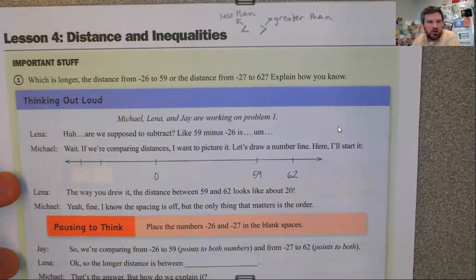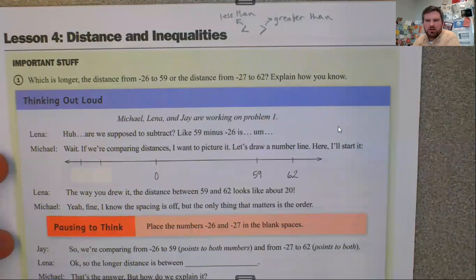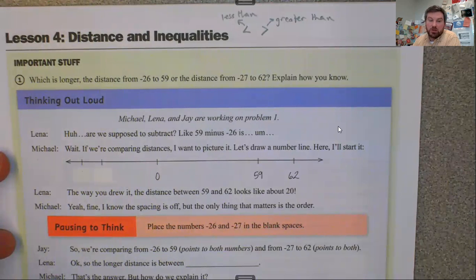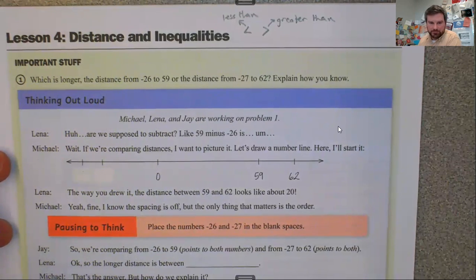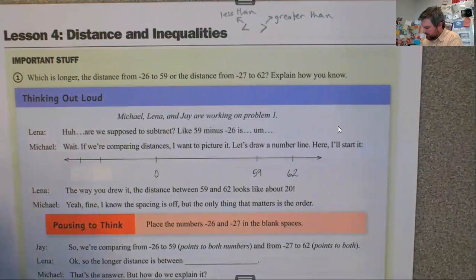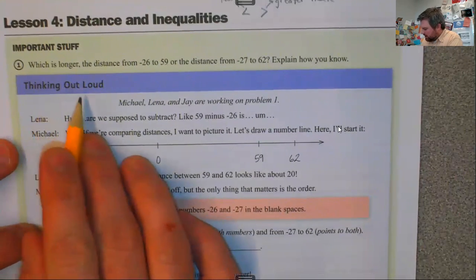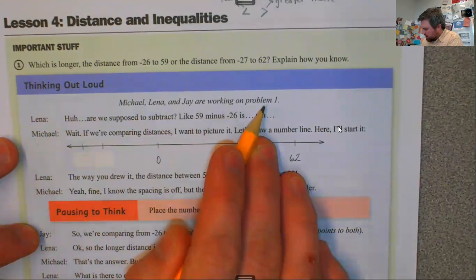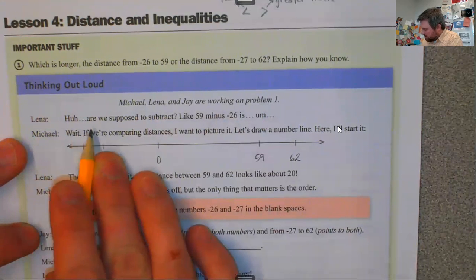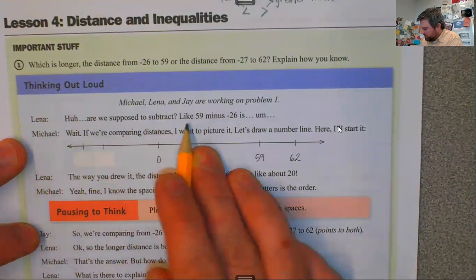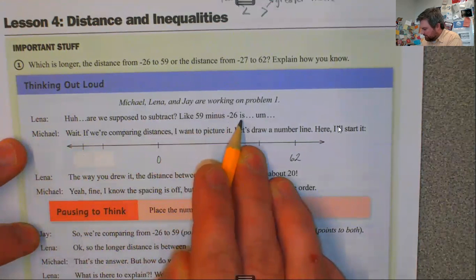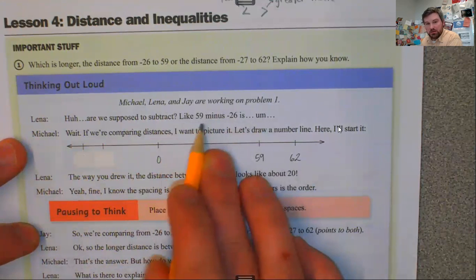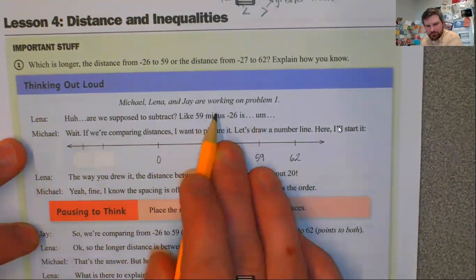And number 1 says, which is longer, the distance from -26 to 59 or the distance from -27 to 62? Explain how you know. So I actually want to try to do this without doing the subtraction and finding the actual distances. Okay, so we've got to think out loud here where 3 students are working this problem out. And Lene says, are we supposed to subtract? Like 59 minus -26 is, okay, she's right, but that can be difficult to do.